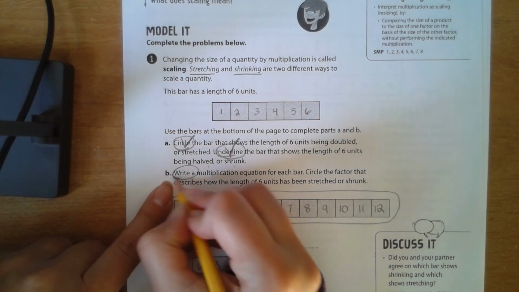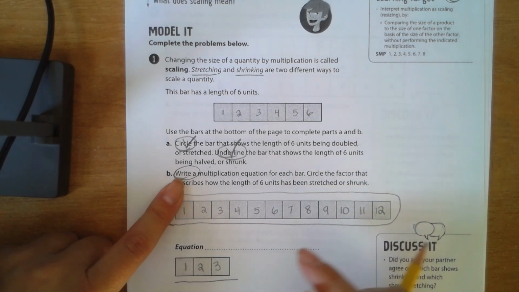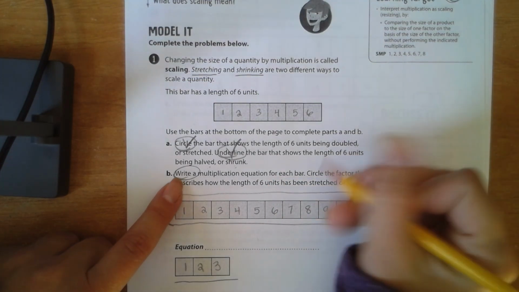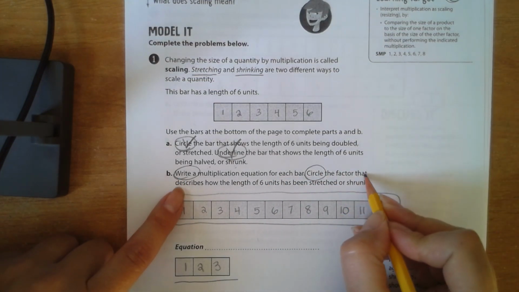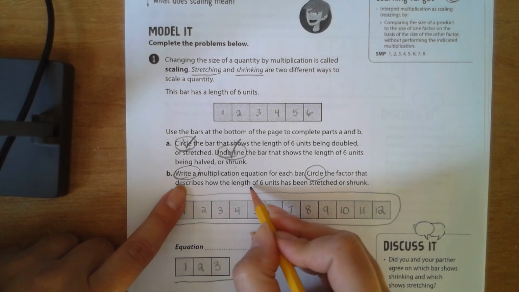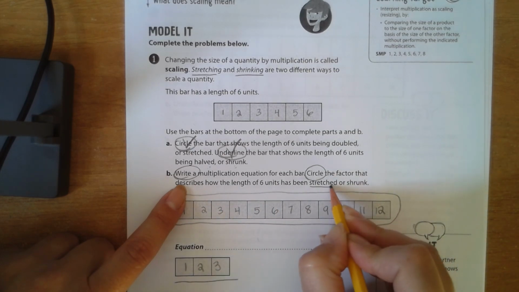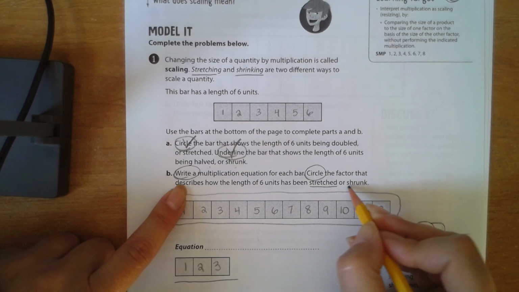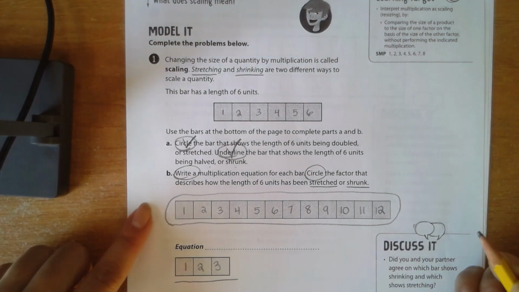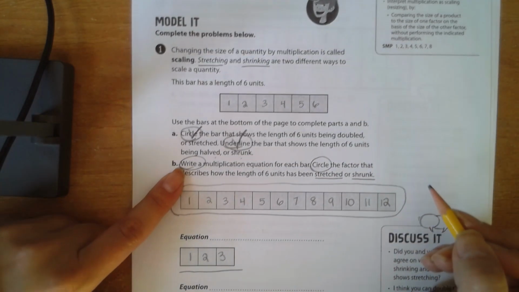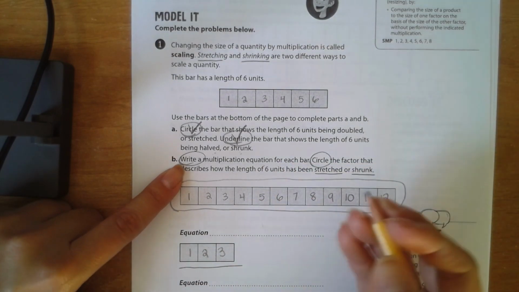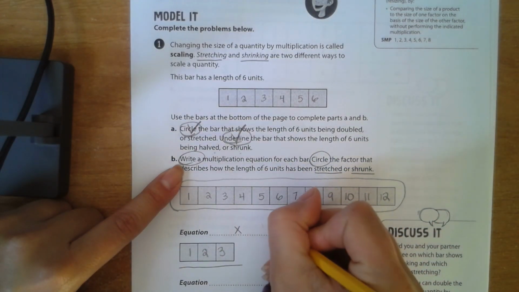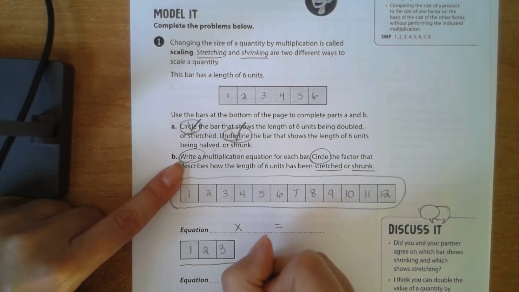Now we have to write a multiplication equation for each bar. A multiplication equation has an equal sign.